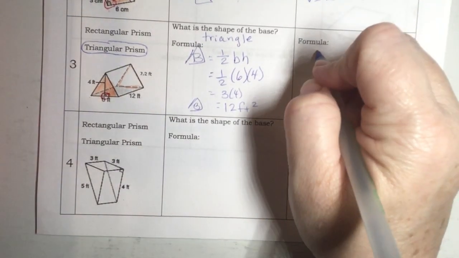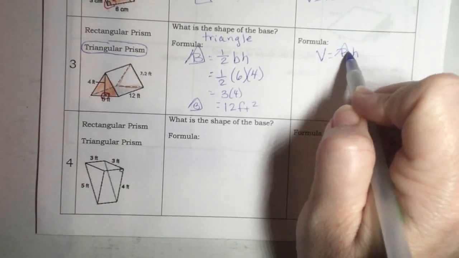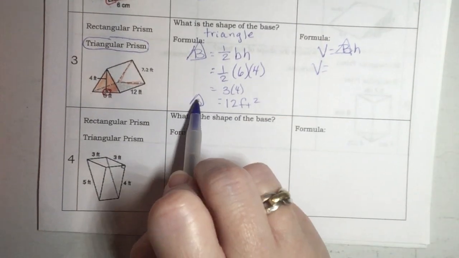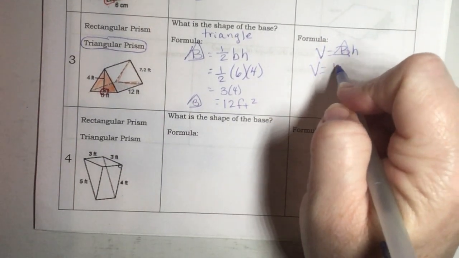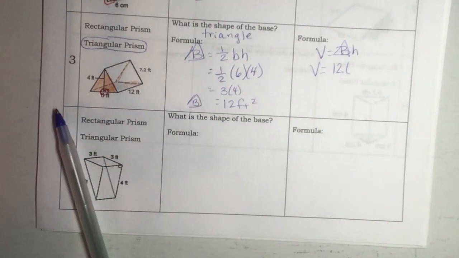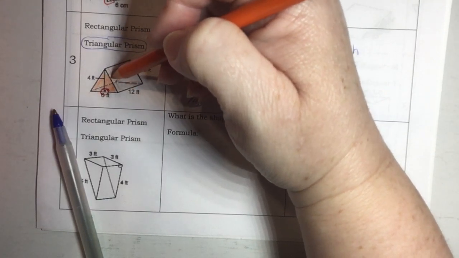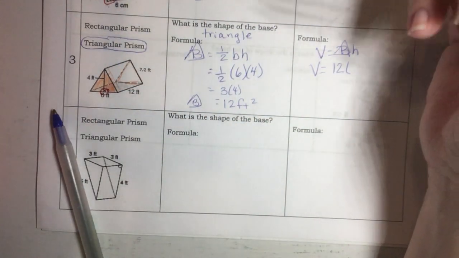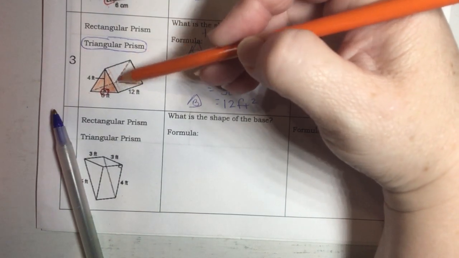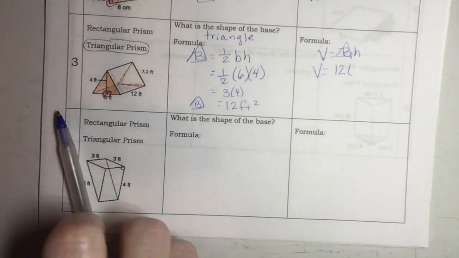Now we're going to come over here. We're going to write our formula for our prism. So we already know that the area of our base is 12. Remember, that means if we kind of drew a little line here, 12 cubes would fit in there. So from triangle to triangle, how many times will that repeat? Well, it's going to repeat 12 times. That's the height of the prism.